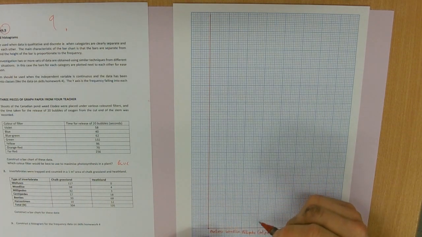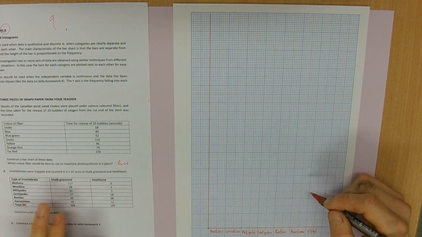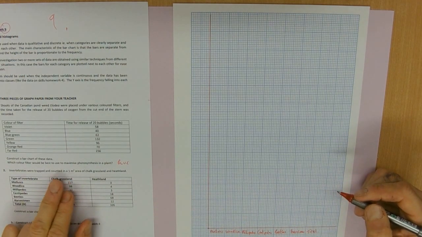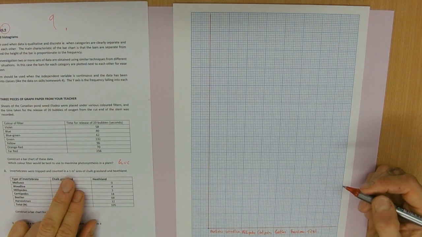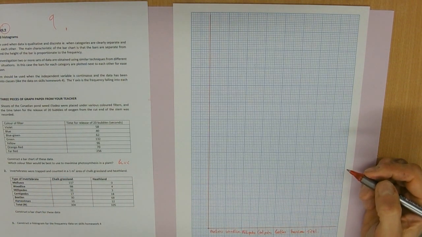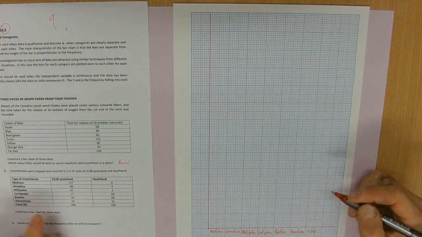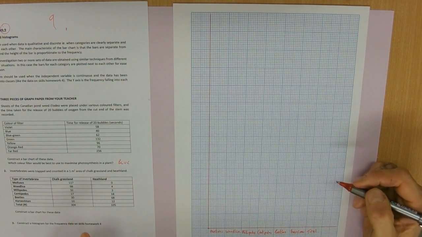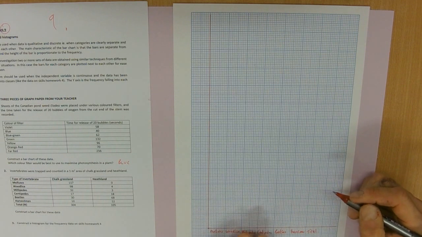And what's our axis at the side? Invertebrates are trapped and counted in a 1 meter squared area, so it's number of invertebrates per meter squared.